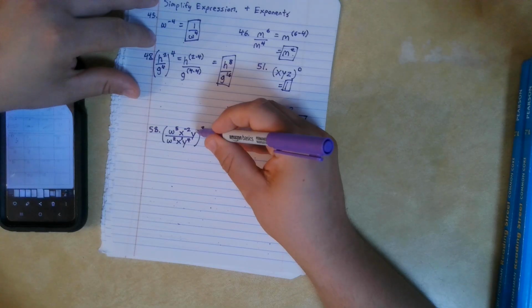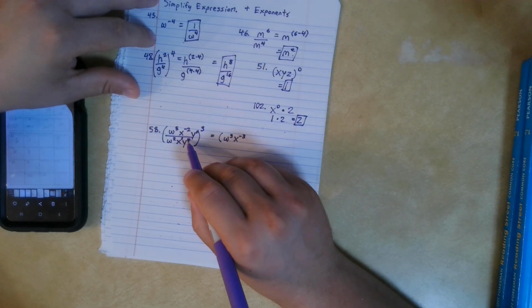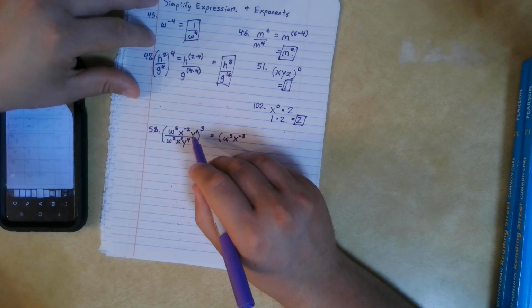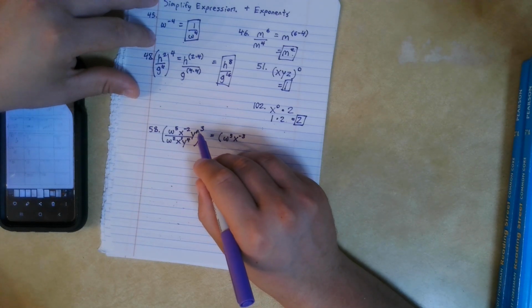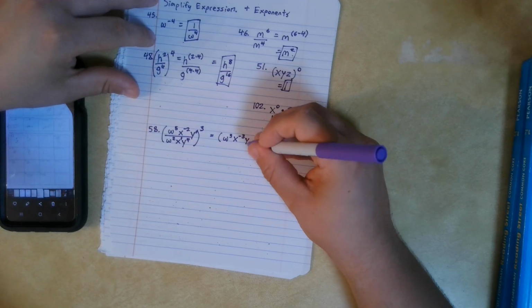Y, there's no number, so we're going to add a 1 there. Y to the 1 divided by y to the 4. So y to the 1 minus 4. 1 minus 4, y to the negative 3.